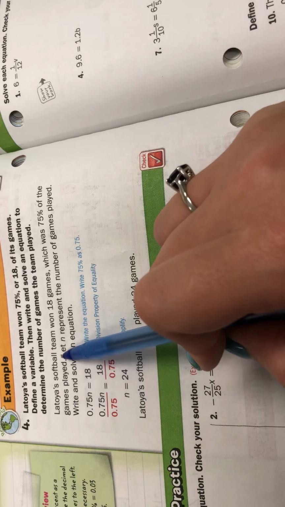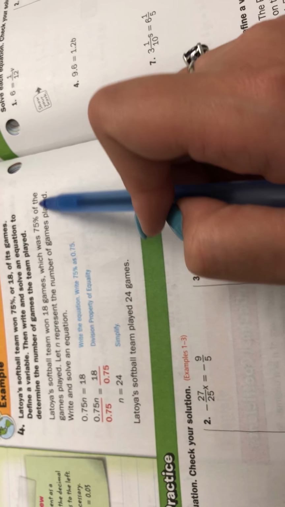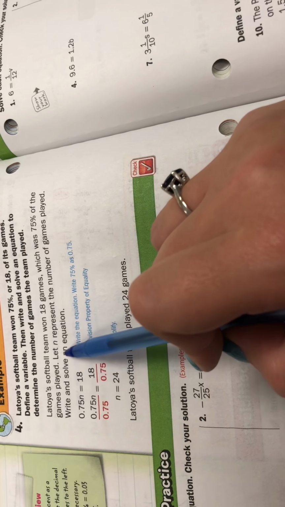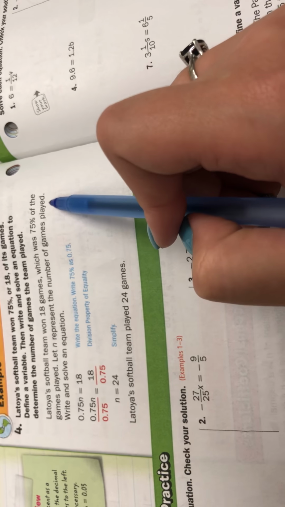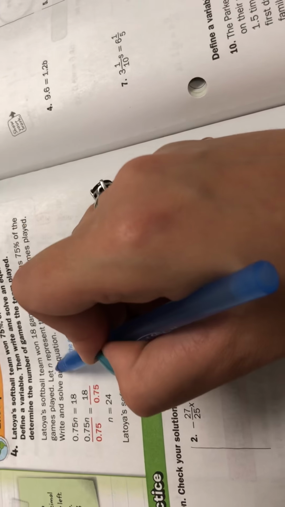So we know that LaToya's softball team won 18 games, and we know that that was 75% of the games played. Let N represent the number of games. So we don't know how many games it is, so that's defining the variable, saying that N is going to represent the total number of games.